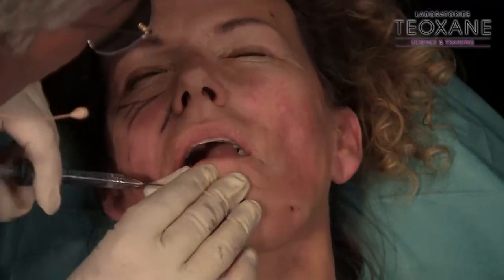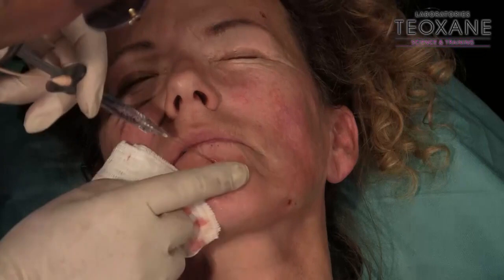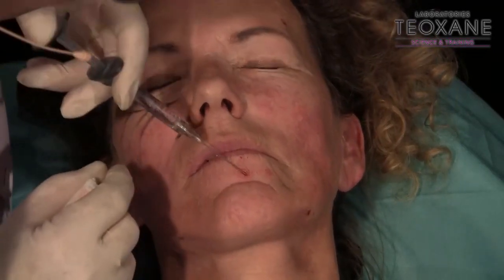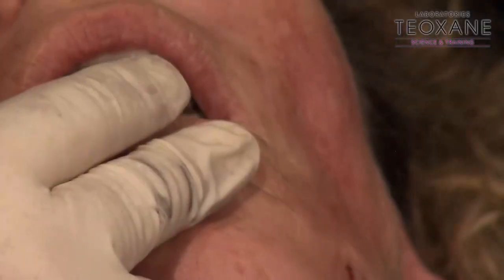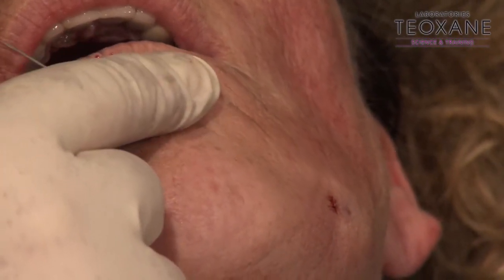Okay, keep the mouth open. Yes, you can see it's much better. Close your mouth. You see, you can get lost very easily if the mouth is closed. You don't really know where you are. Open your mouth. It's much better. You see the tip of your cannula. You have a much better control on what you're doing.